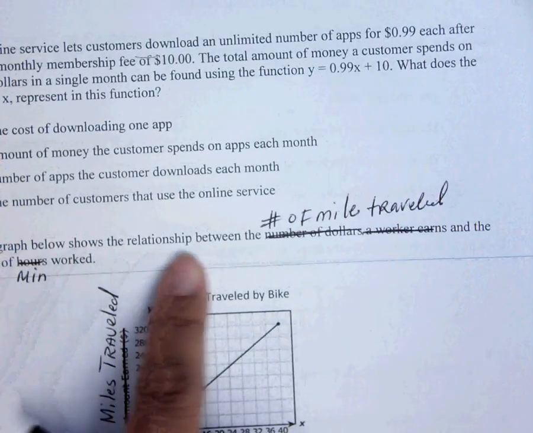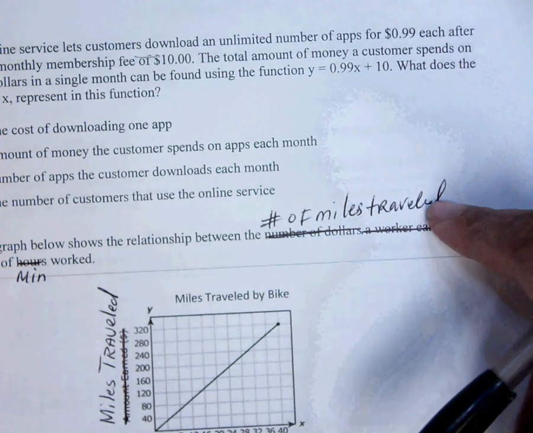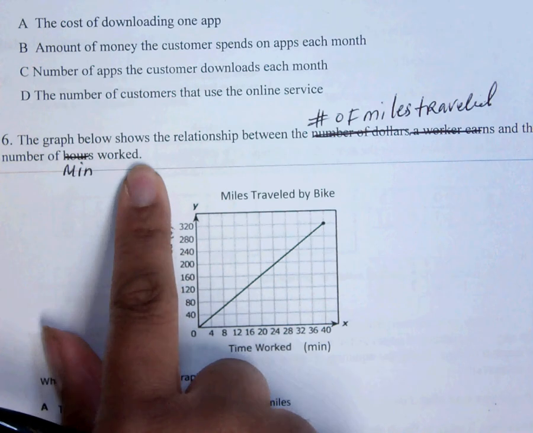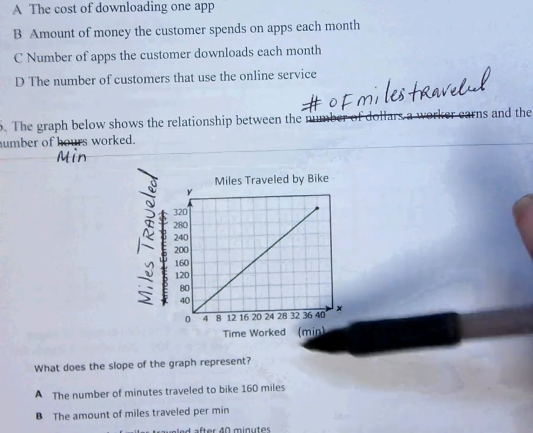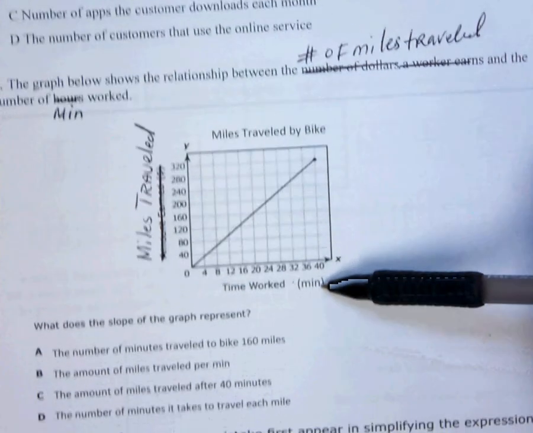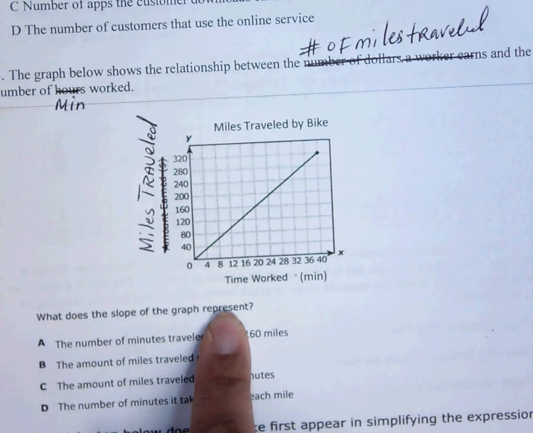The graph below shows the relationship between the number of miles traveled and the number of minutes worked. So this is the number of miles traveled, and this is the time worked in minutes. Okay? Now it says, what does the slope of the graph represent?